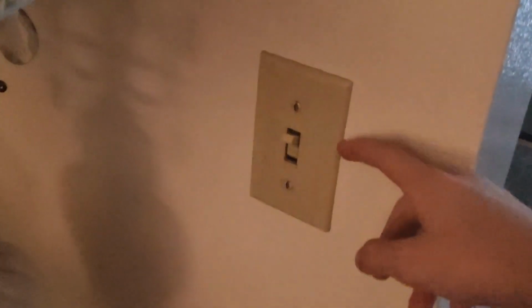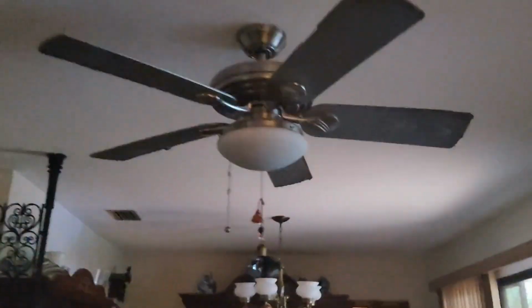Okay, so coming out of this room, we've got some switches. So this one controls an outlet, so I'm not going to mess with it. It goes to the Wi-Fi. But on the opposite side, we have a switch which goes to the fan, which doesn't actually seem to be on.